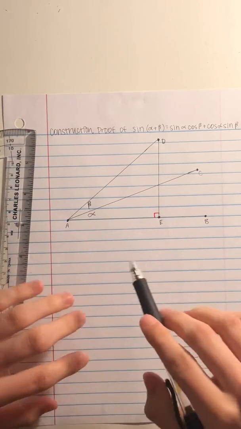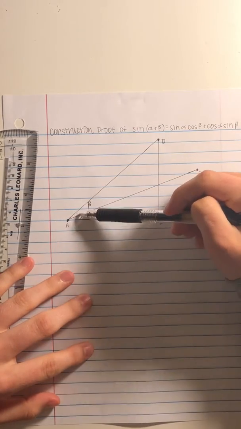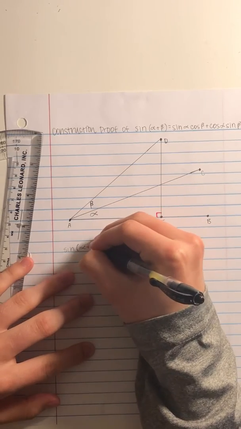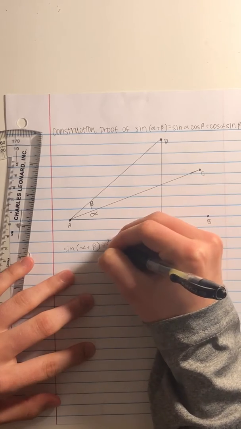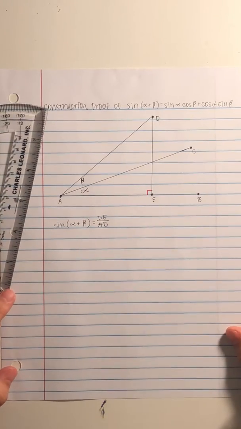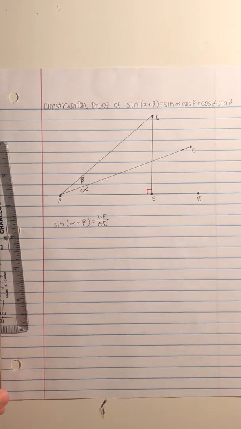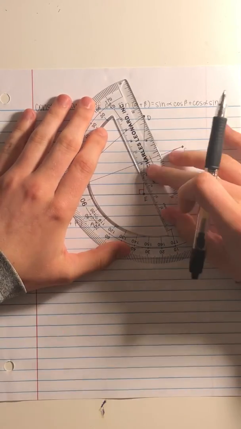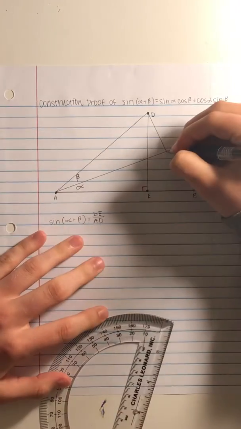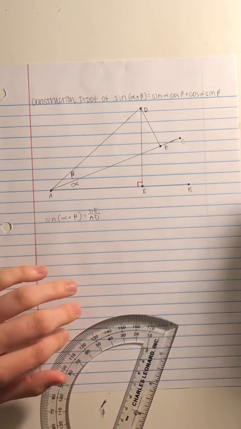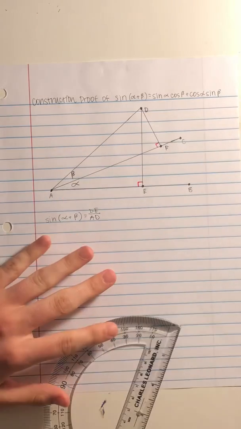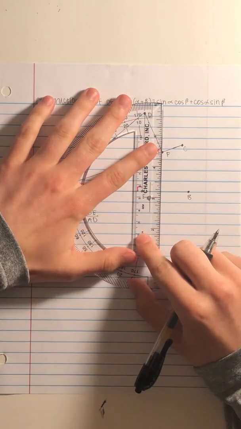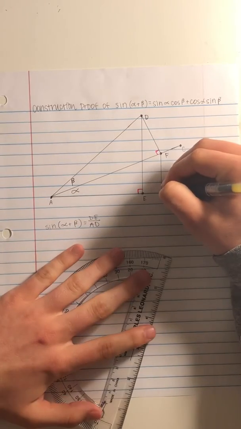So now we can notice that the sine of alpha plus beta, so this entire measure, is DE over AD. So I'm going to write that. Okay. So now we're going to draw another line from D perpendicular to AC. And we'll call that F. Now we're going to draw another line from F perpendicular to AB. We'll call that point G.